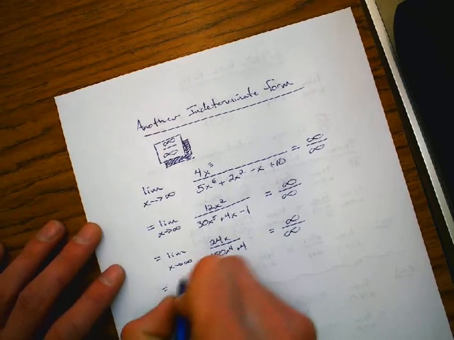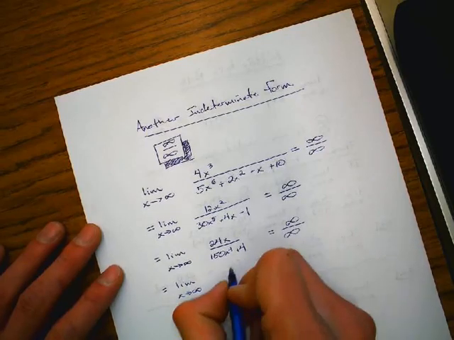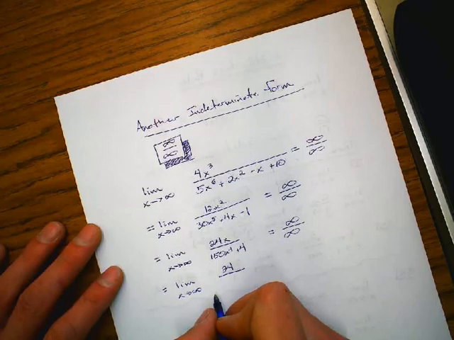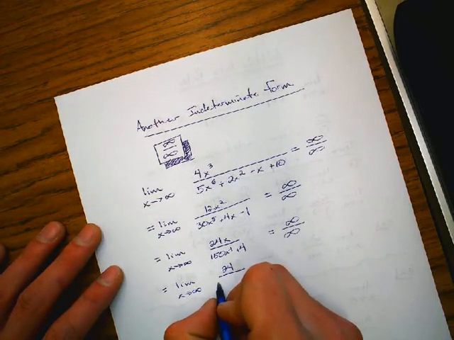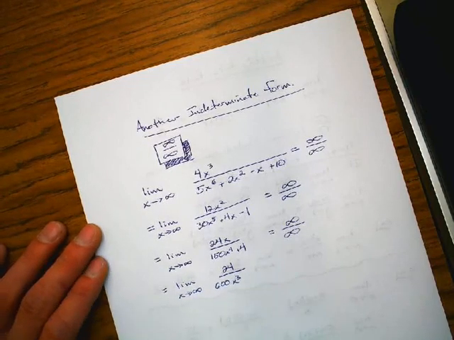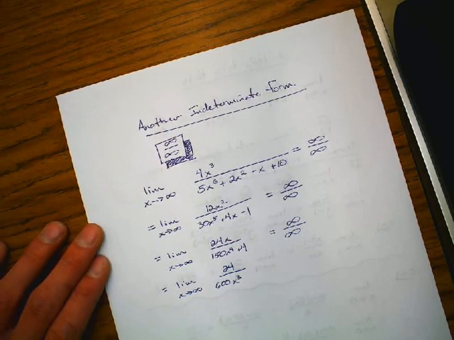This is the limit as x approaches infinity of 24 over 600x cubed, which is 24 over infinity, right?